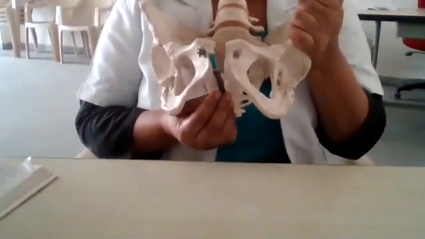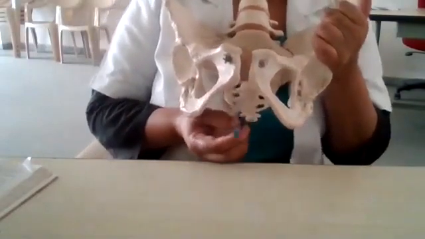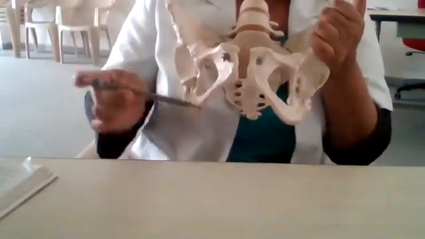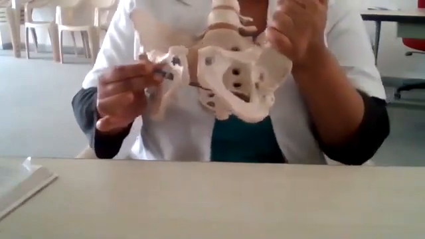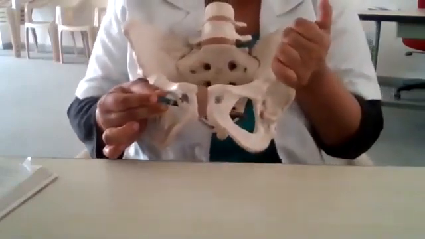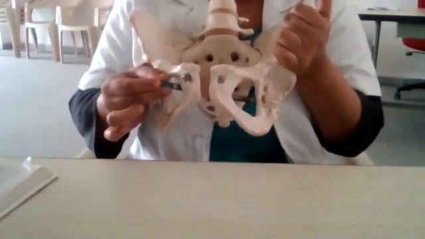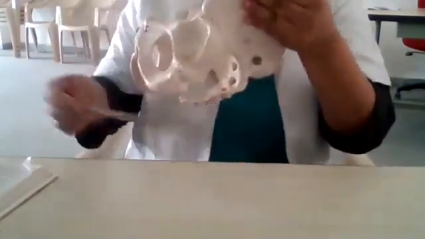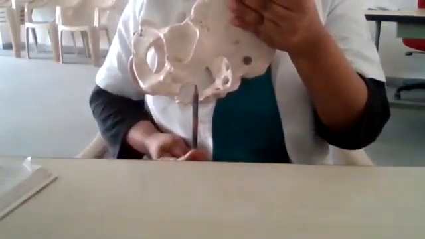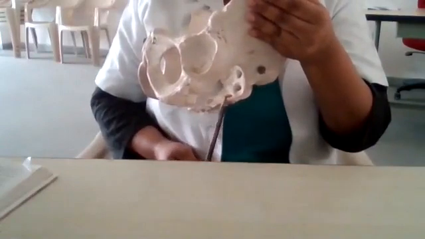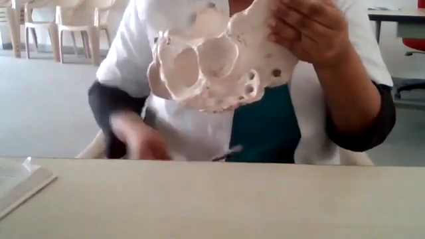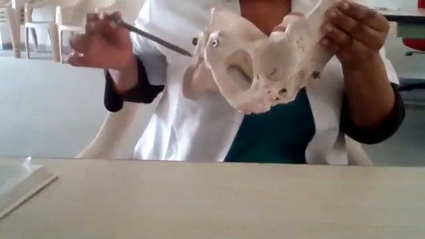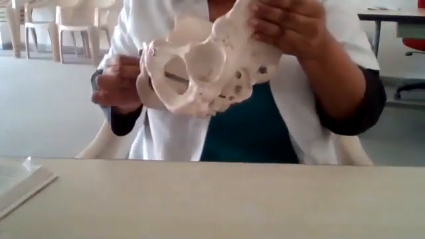Next, we are going to see the oblique diameter in the pelvic outlet. Oblique diameter is from the obturator foramen to the sacrospinous ligament. Sacrospinous ligament is from the sacrum to the ischial spine. Here you can see, this is the sacrum and there is the ischial spine. As we said earlier in ligaments, there is one ligament which extends from the sacrum to the ischial spine, that is the sacrospinous ligament. So in the outlet, the oblique diameter is from the obturator foramen to the opposite side sacrospinous ligament.